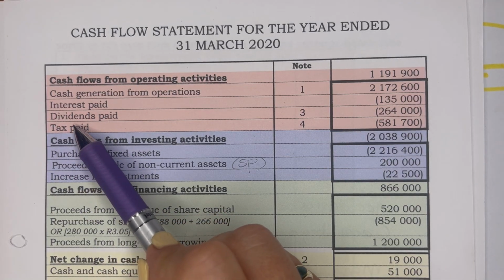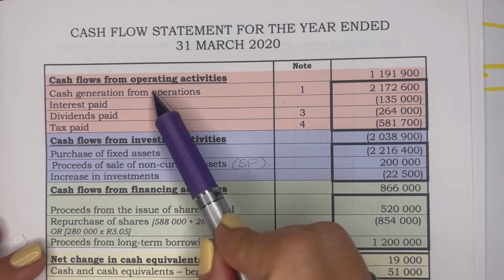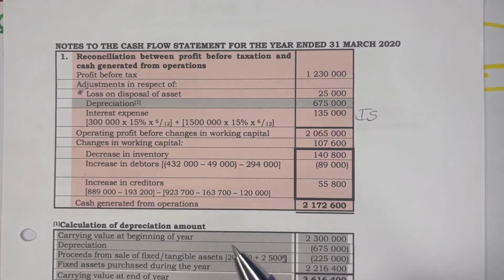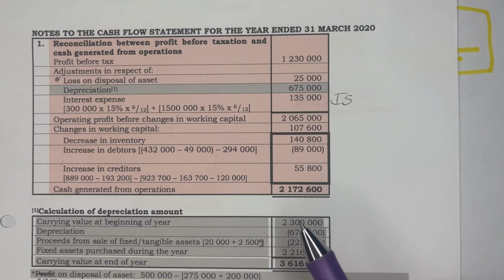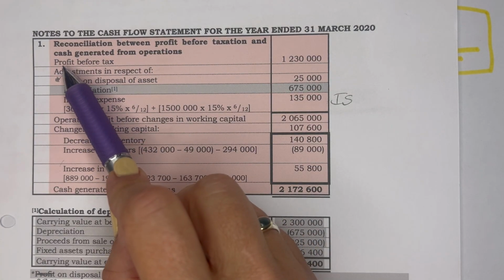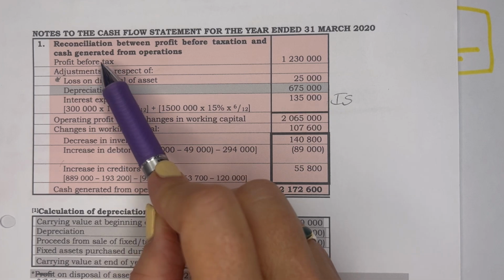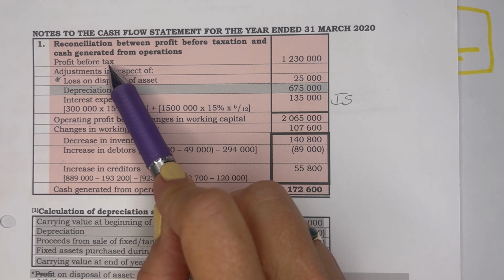Just be reminded of them because they're in the face. I have to take them out of note number 1. You'll see now what I mean by that. First of all, profit before tax. So we're going to deal with tax in the face, and we're going to pay it in the face.